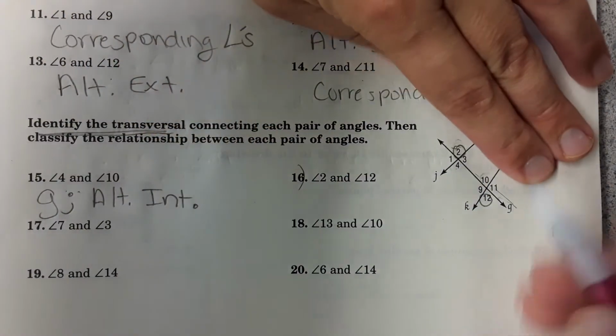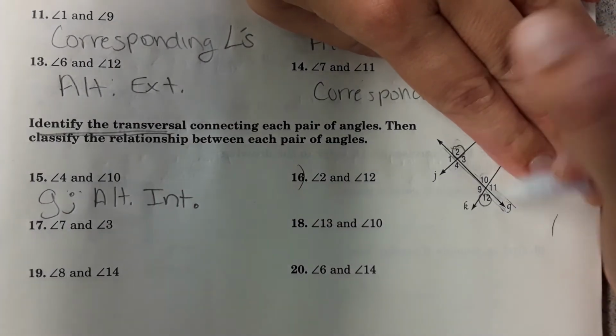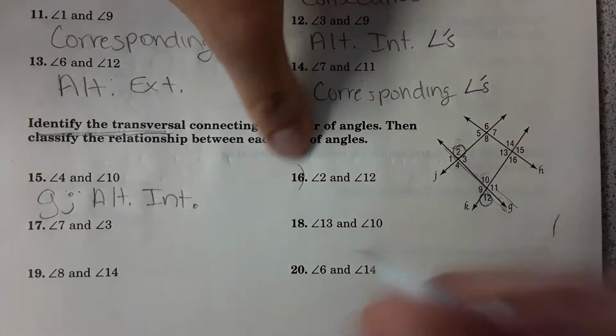Again, the transversal here is G, and 2 and 12 are alternate exterior.